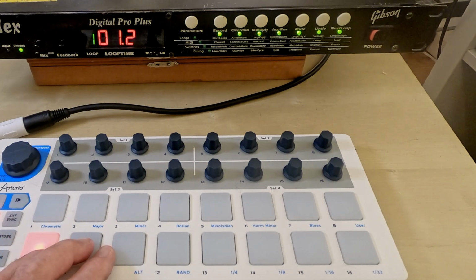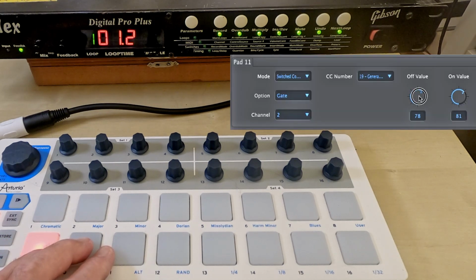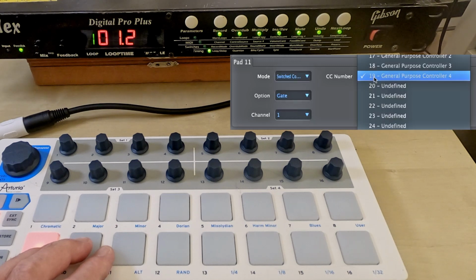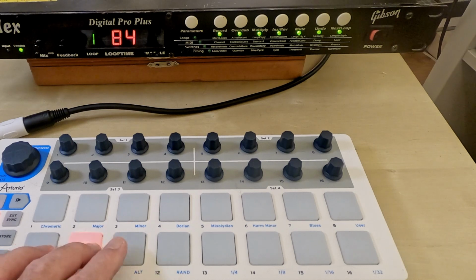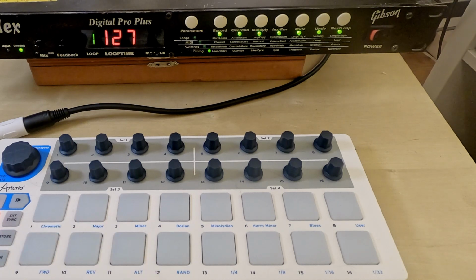And let's have pad 11 be really low, but still kind of audible. 44. There we go. So this is sending out fixed values for that continuous controller.